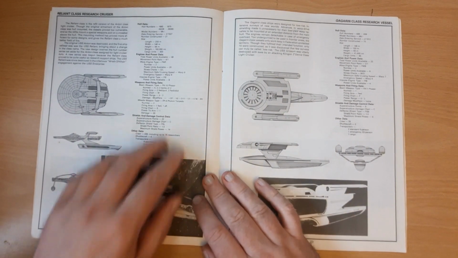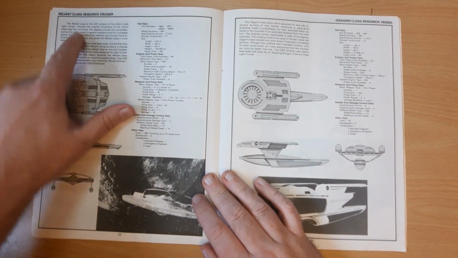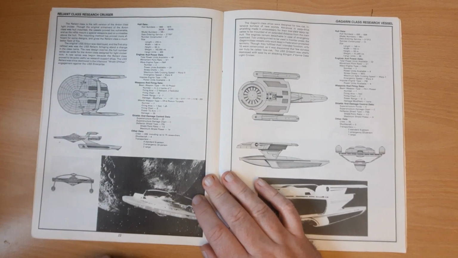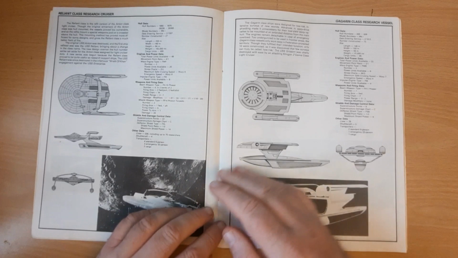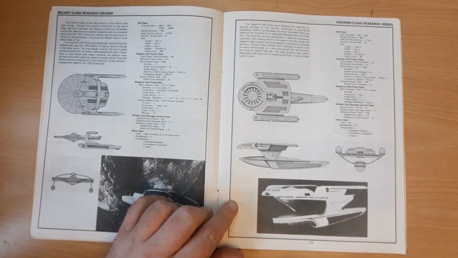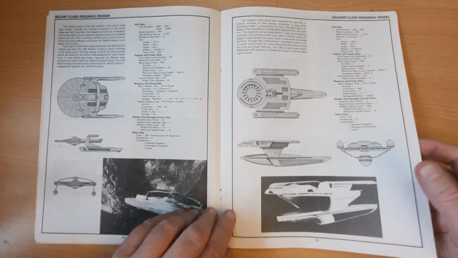And then we go wrong. So we've got the Reliant, or the Reliant class, as it names it. Well, it wasn't the Reliant class. It was the Miranda class. And the Gargarian class, well, that's the Oberth class. We know that from information released since. It really looks like FASA was making stuff up as they went along.